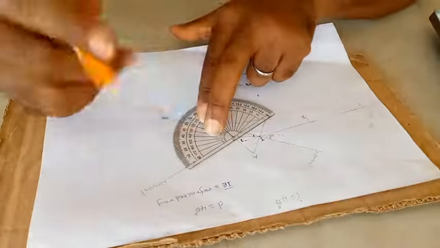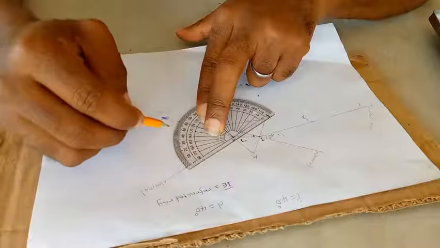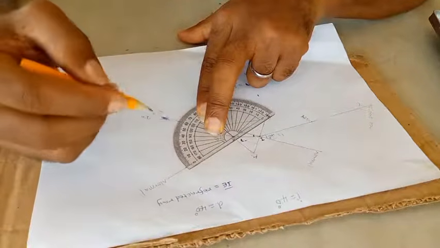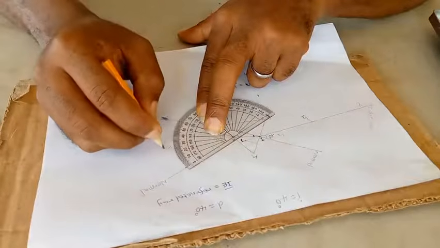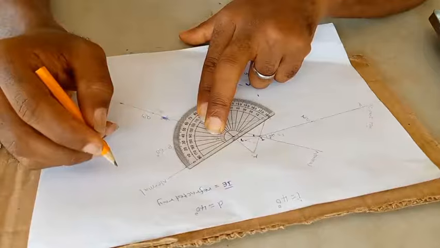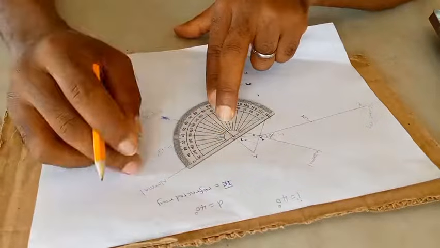So let us measure the angle, please. That will give you the angle of emergence. From 0, it turns down to where the emergent ray came out here, which is 60 degrees. So E is equal to 60 degrees. I have measured the angle of emergence.